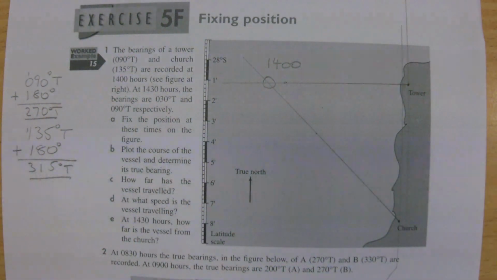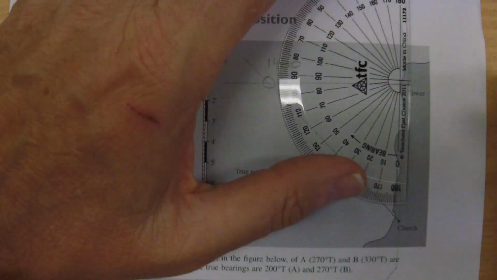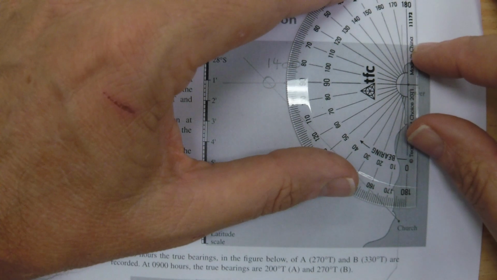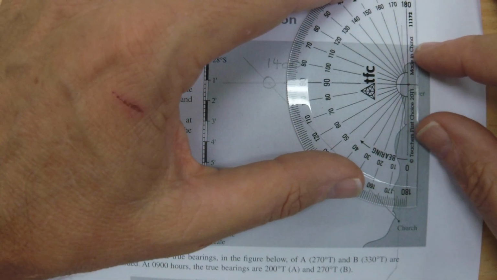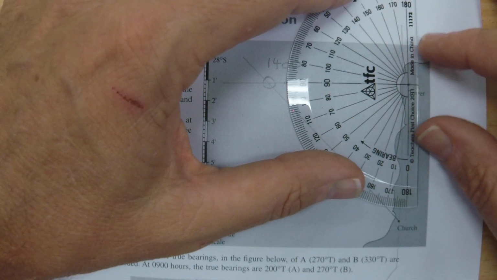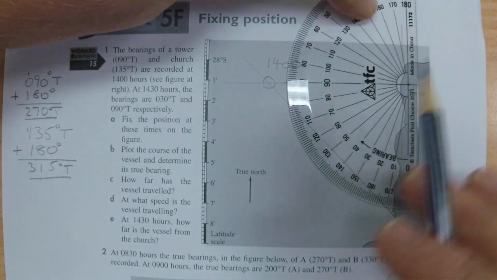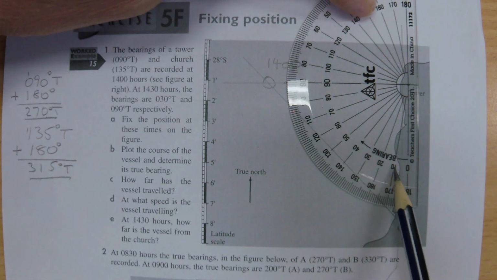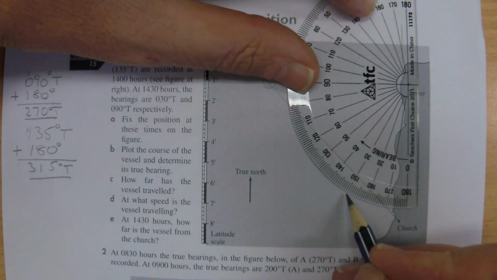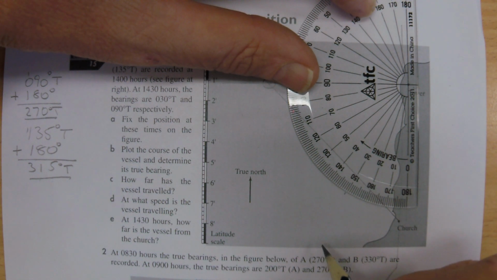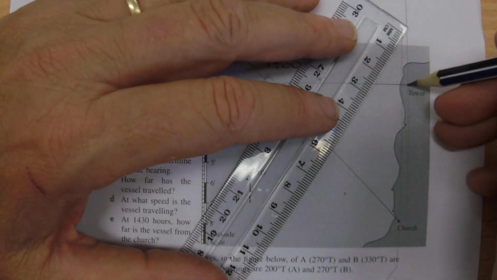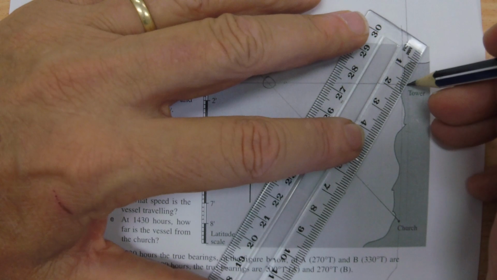I already have my north line. So I put my protractor in place. It's worth taking a little bit longer to get this lined up neatly. So we said 210. Remember, 180 is here, plus an extra 30 degrees. That's the spot there. And I'll mark a line from the tower down through there.